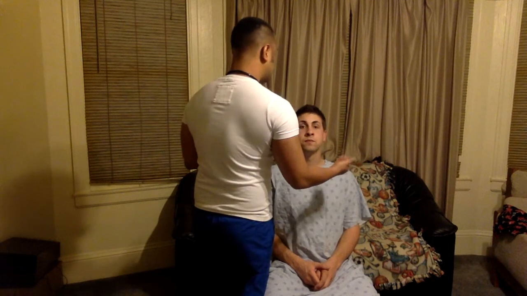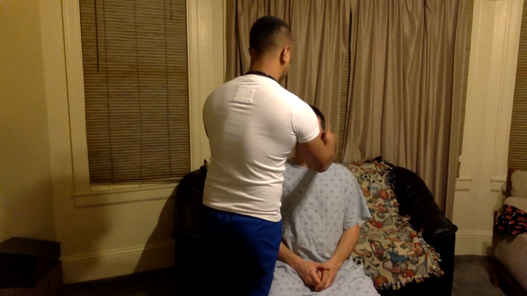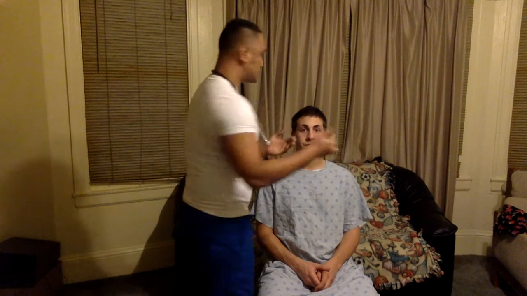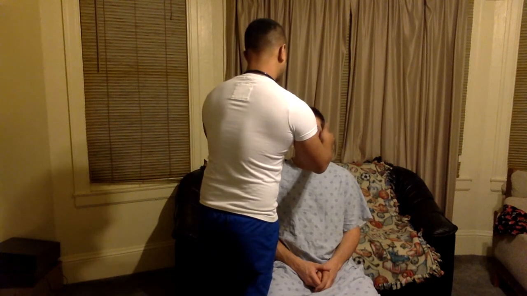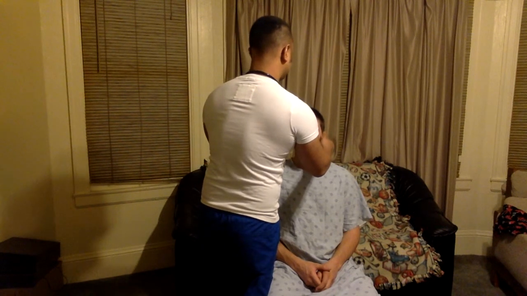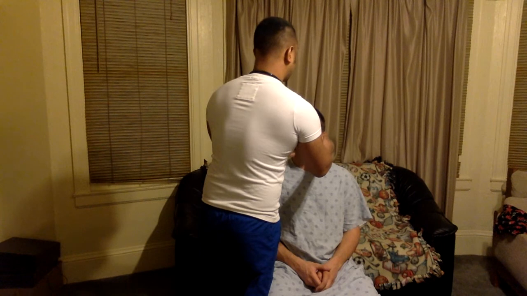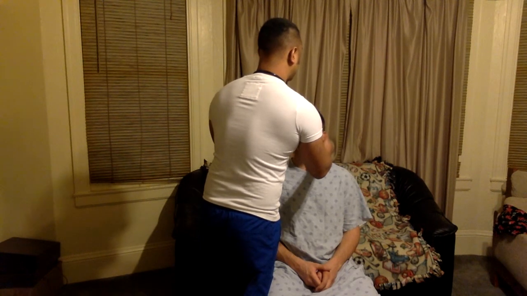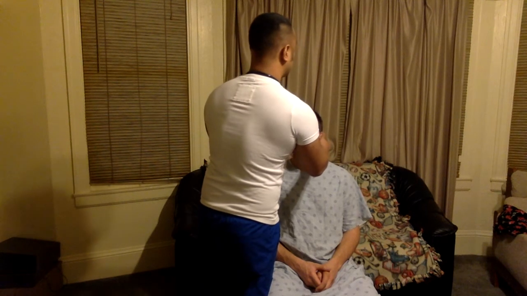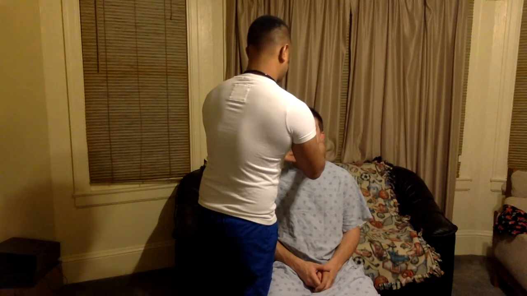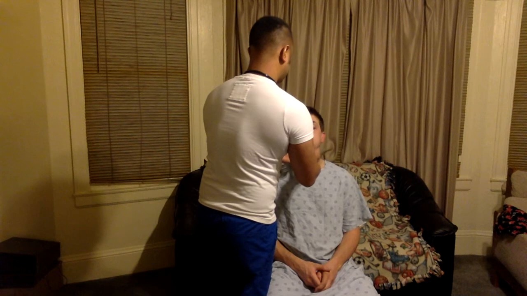It starts with the preauricular, which is before the ear. For this, you use the pads of three fingers and do it in a circular motion. And then the postauricular, which is the back, and then tonsillar, submandibular, and submental.